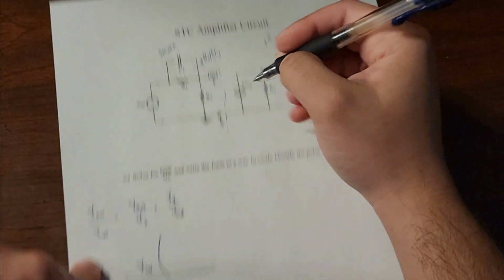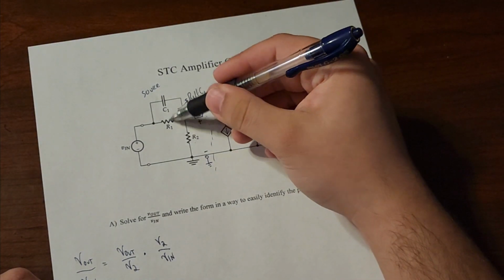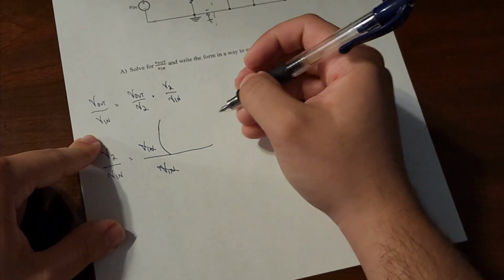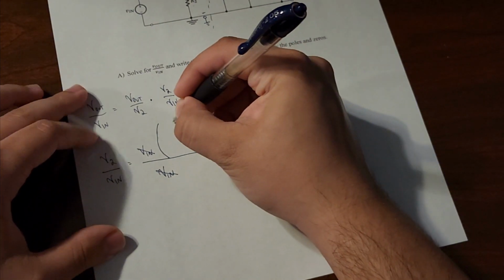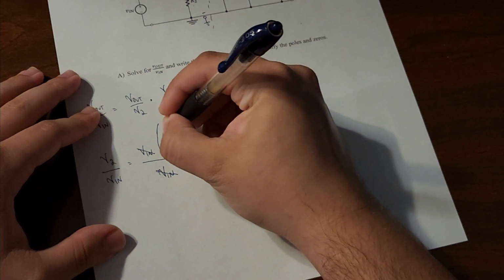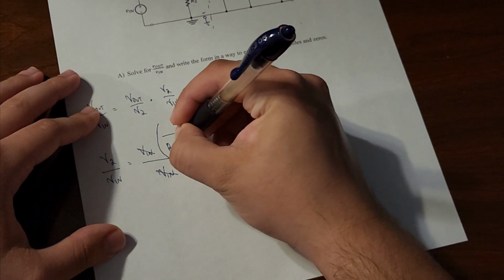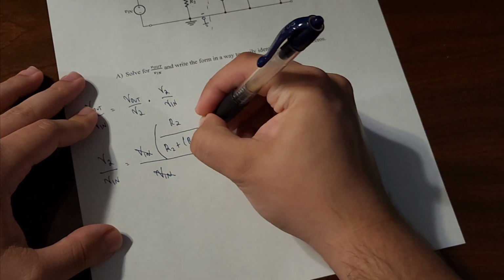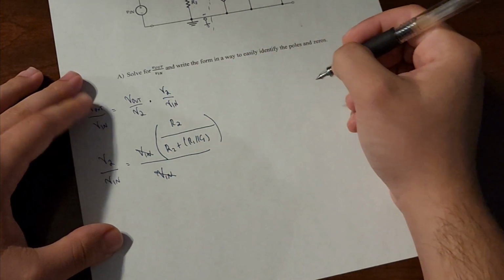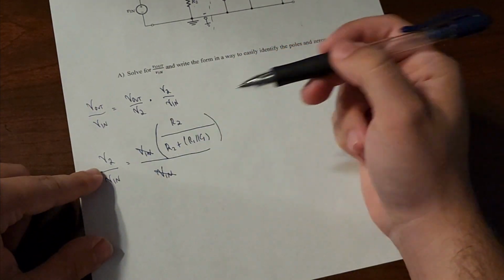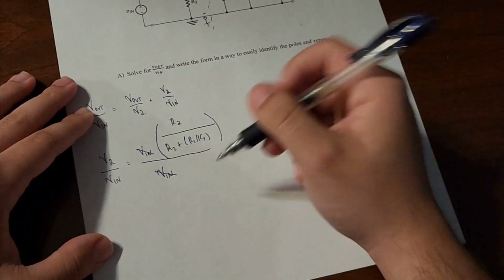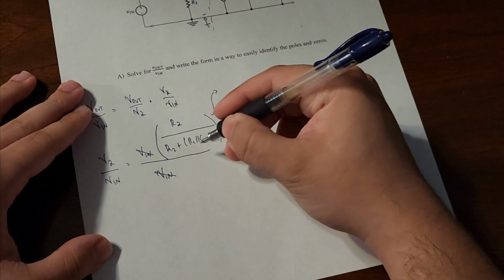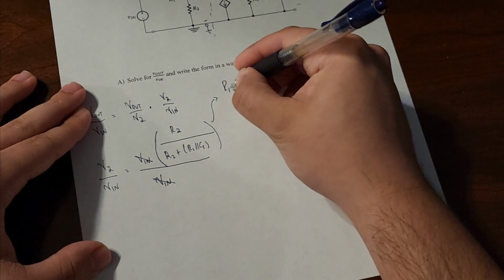Now what are we left with? We're left with this voltage divider, just the components of our circuit. So we want to find the voltage across R2 divided by R2 plus the parallel combination of R1 and C1. Well, that's perfect. We found V2 over V in. Let's simplify this a little more here. So let's move this up.